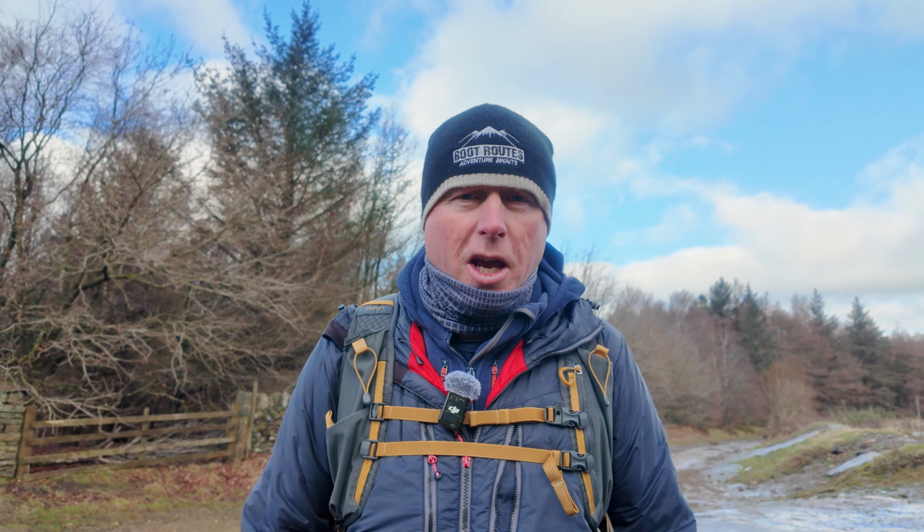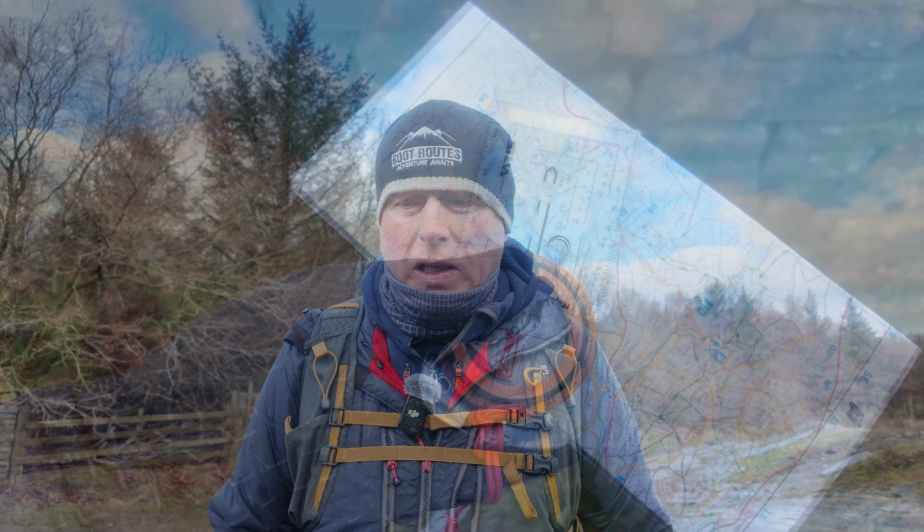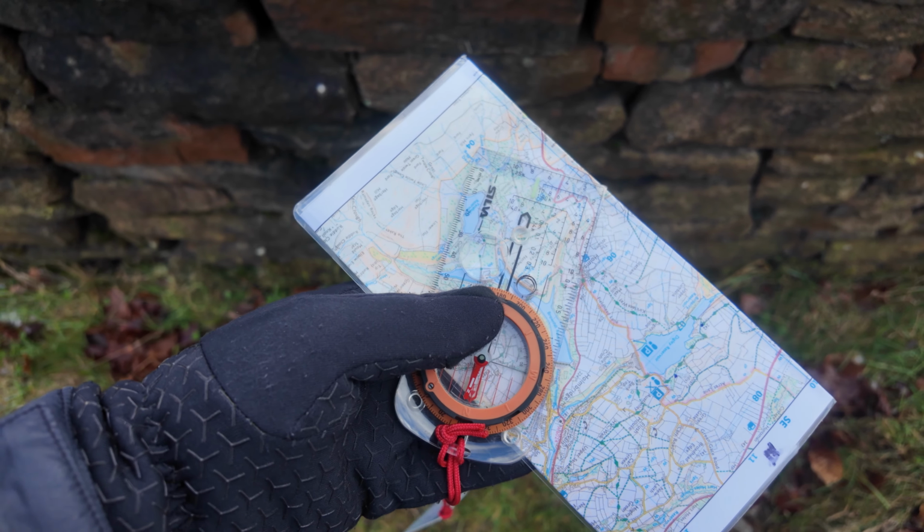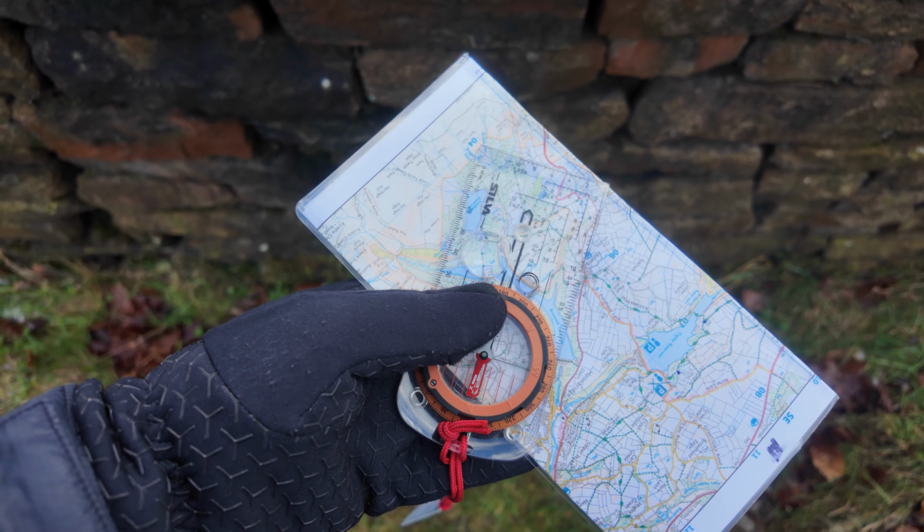And I generally do a quick half bearing. It takes a couple of seconds tops. So I put the edge of the compass on the track I'm going on with the directional arrow at the front of the compass pointing in the direction I want to be going. So holding the map and compass together, rotate it around so the magnetic needle points to the top of the map and my directional arrow is pointing me in that direction.